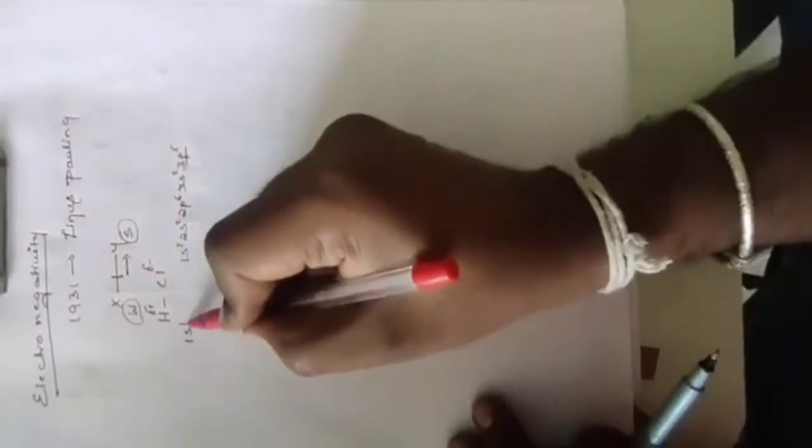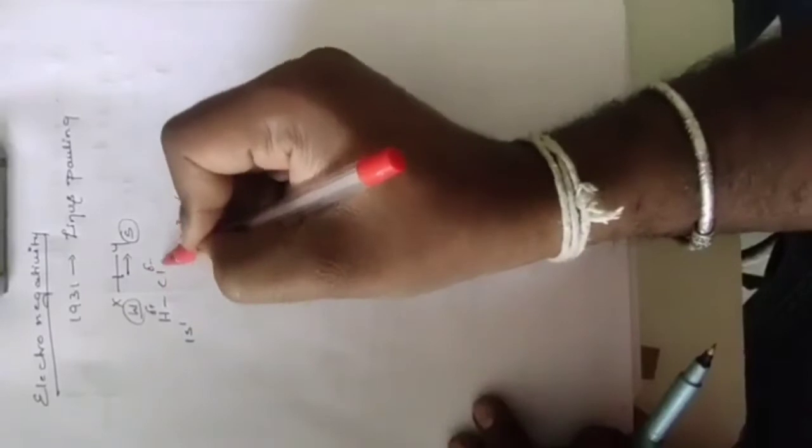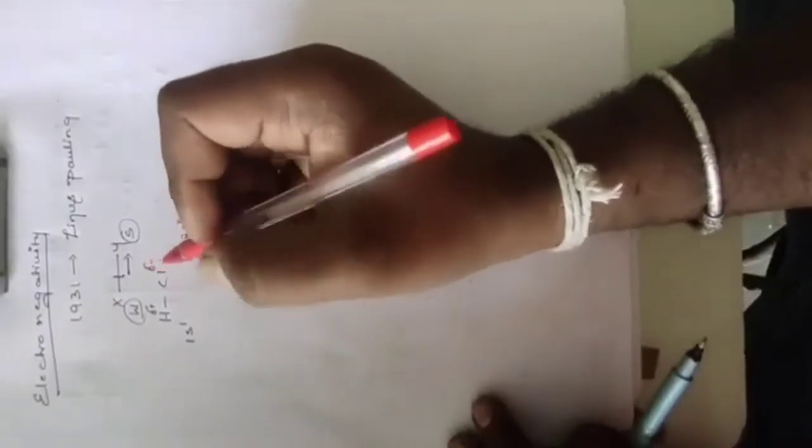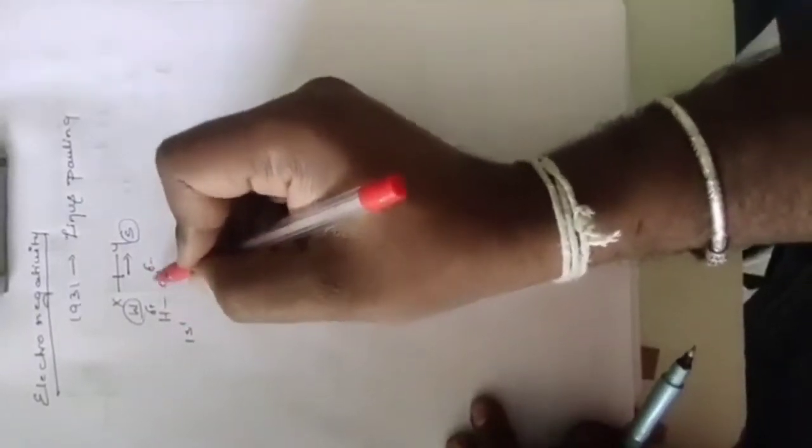Did you understand here? We have taken that it is ready to pull one electron from the hydrogen. For that gaining of electrons, we put a negative sign. When it comes to H, it is giving the electron, so it becomes plus. Now we write the definition.